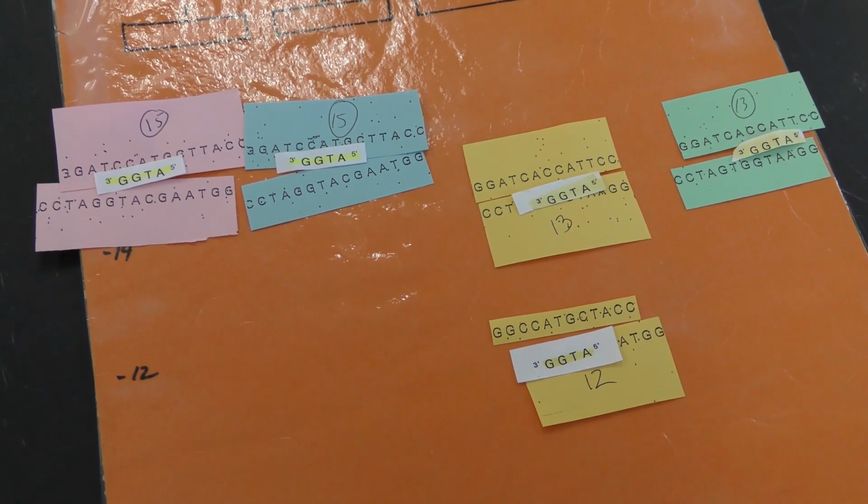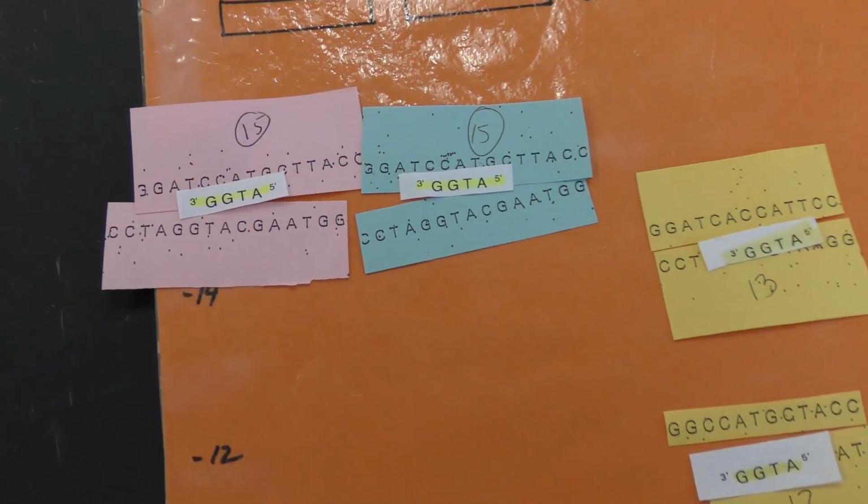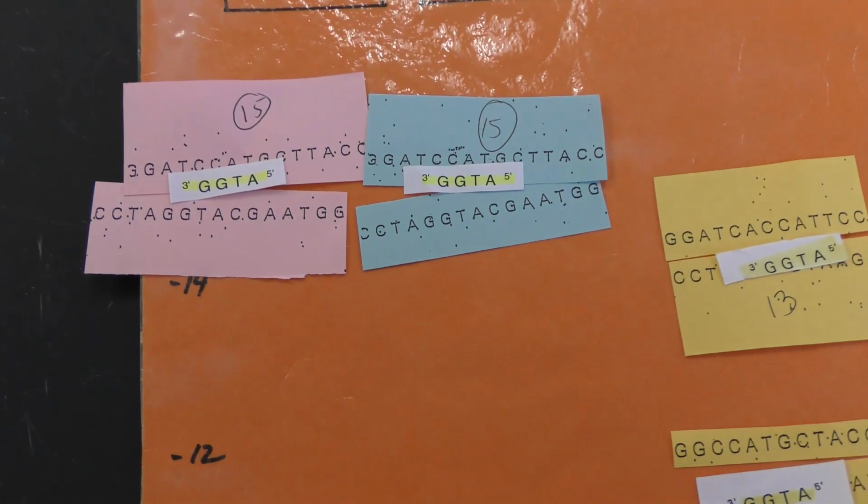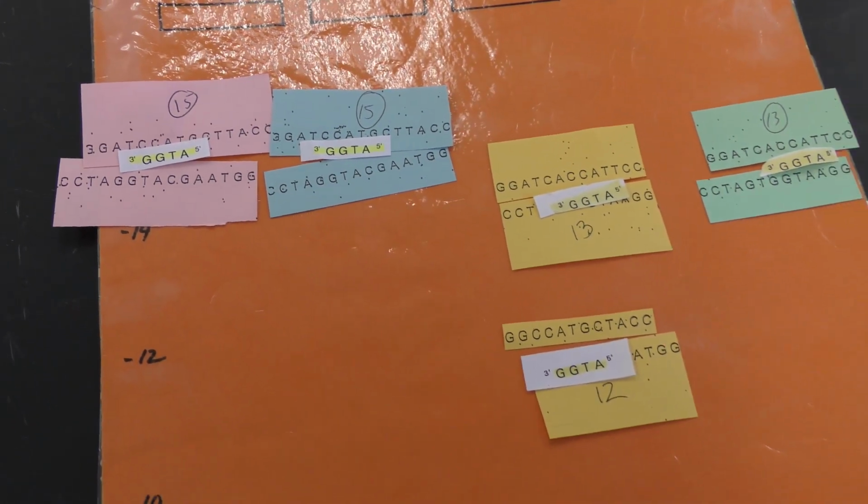And so basically what you can ask yourself through using a Southern blot procedure, can I differentiate between DNA 1 and 2? Can I differentiate between DNA 3 and 4 on the basis of the number of fragments that have been hybridized with the probe?